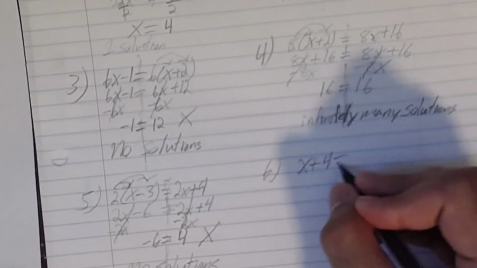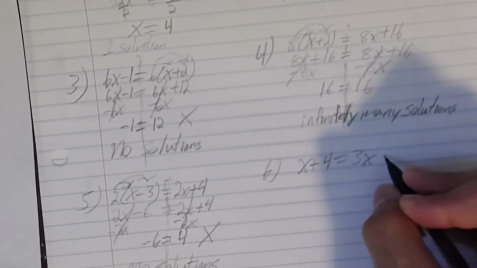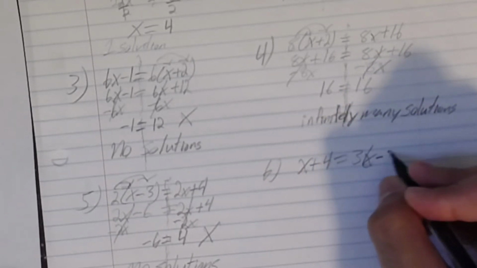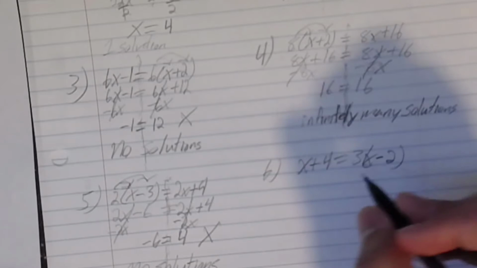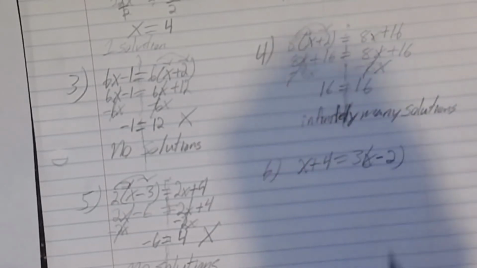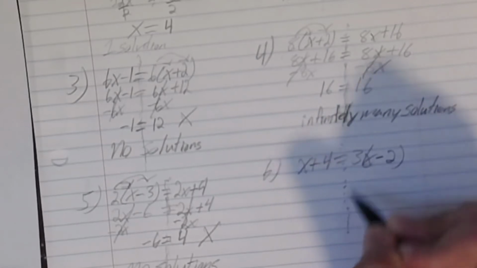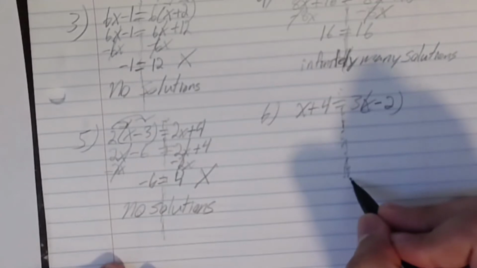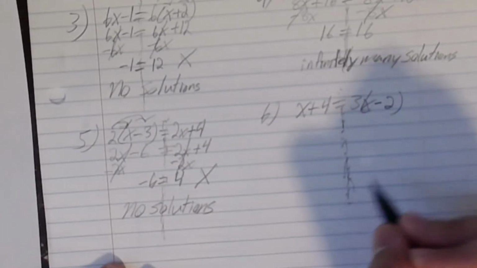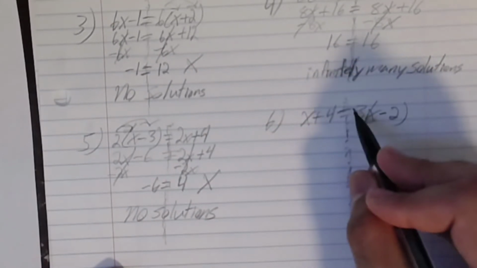Yeah, x plus 4 equals 3 times the quantity of x minus 2. Okay, there. Draw the imaginary line. I like to do that. You don't have to do it, but I like doing it, especially to make it more clear which side is which.